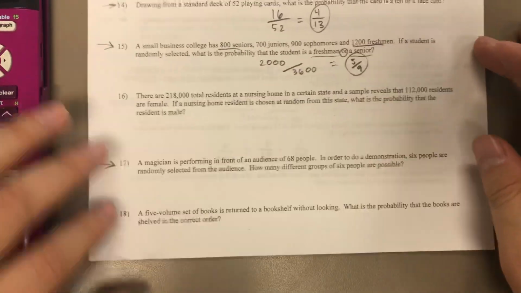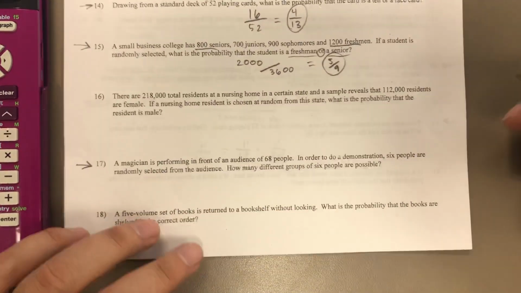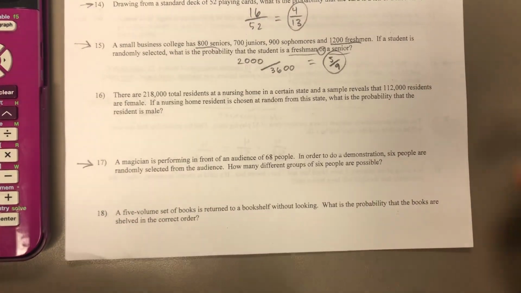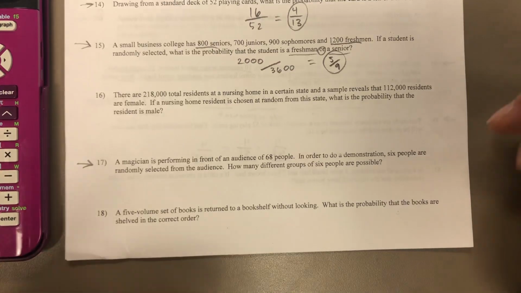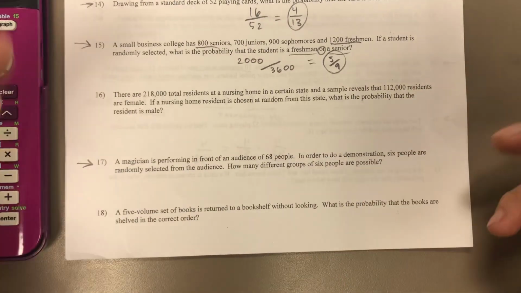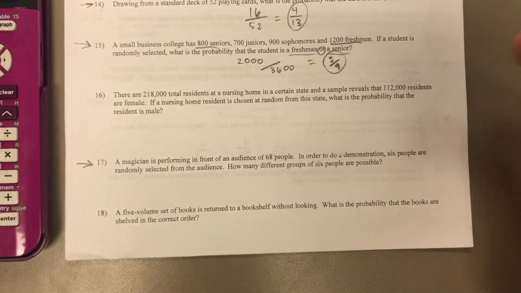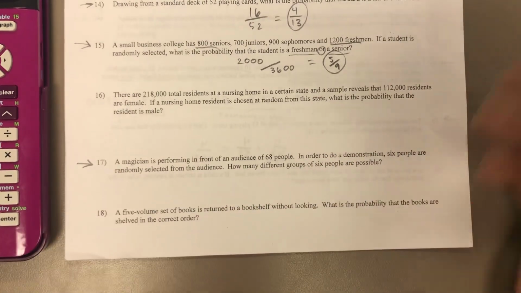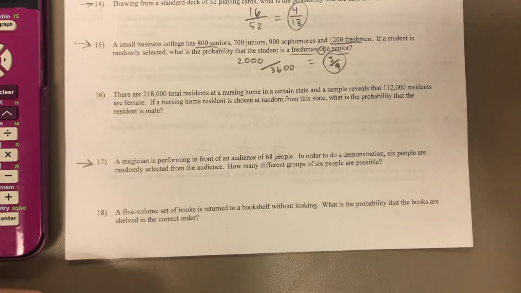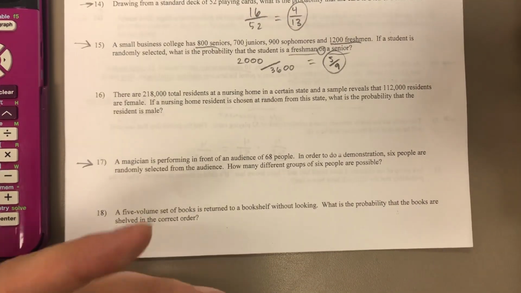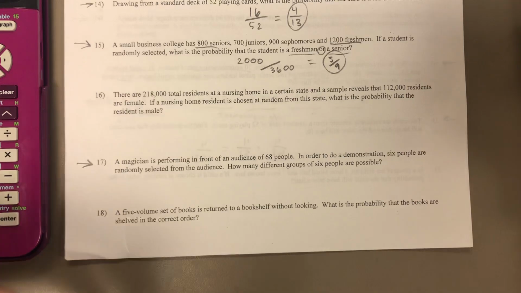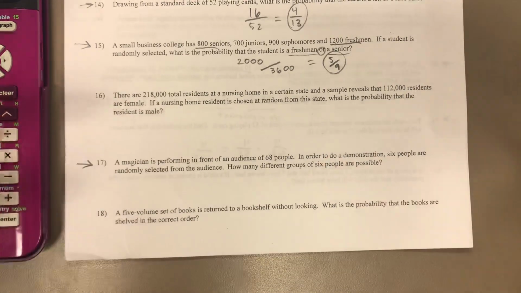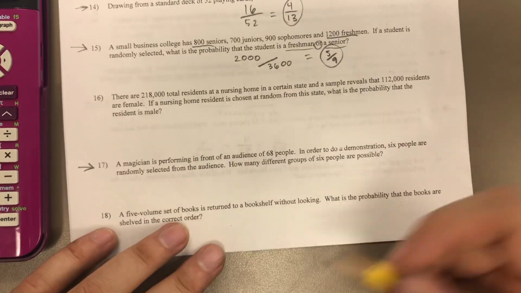All right, number 17. A magician is performing in front of an audience of 68 people. In order to do a demonstration, 6 people are randomly selected from the audience. So it doesn't say group or committee anywhere on here, but if it's just the 6 people that they have, it doesn't matter if it's person A, B, C, D, E, and F. That's 6 letters. Or if it was person B, A, C, D, E, F. It's still the same group. So since it's still the same group, that's obviously a combination.